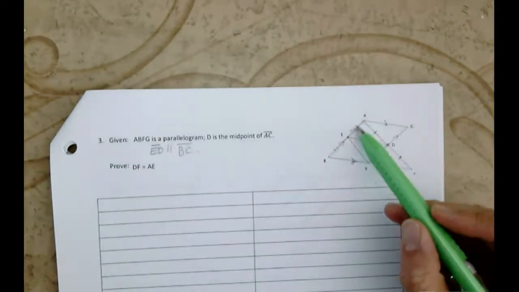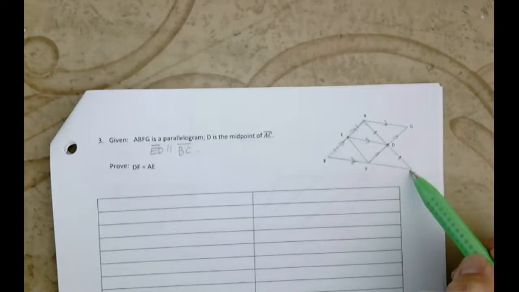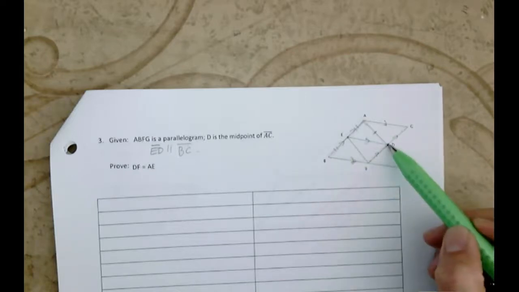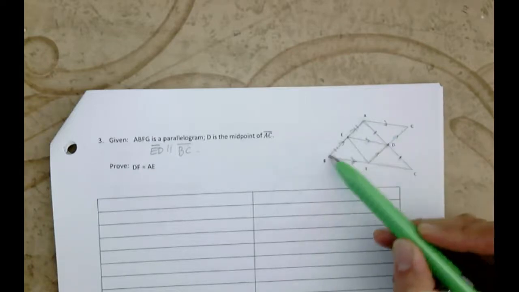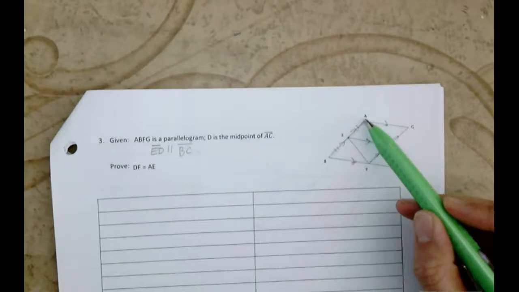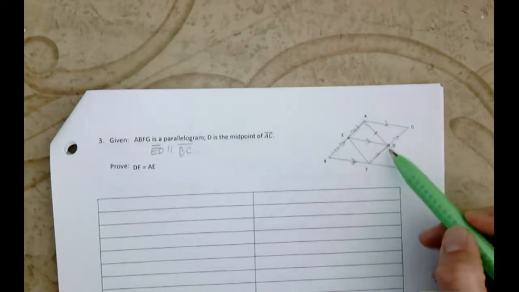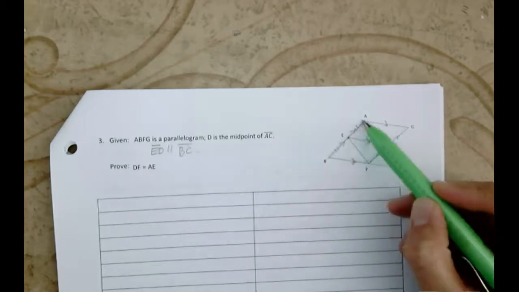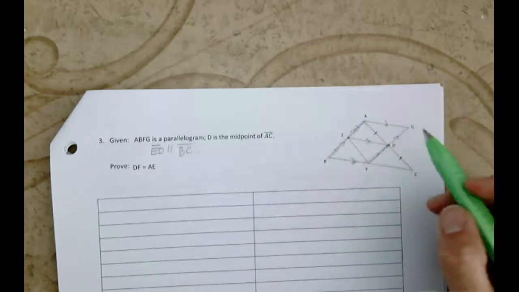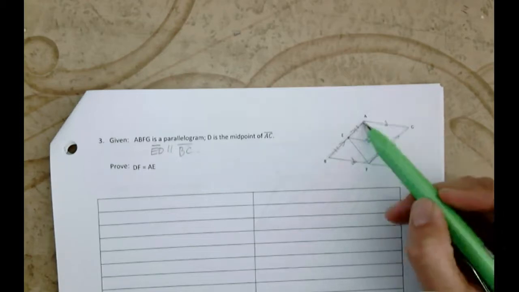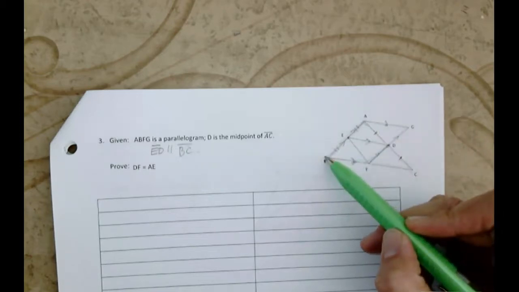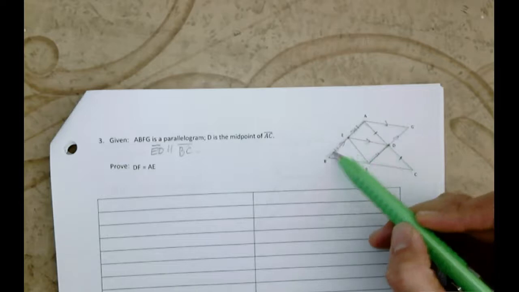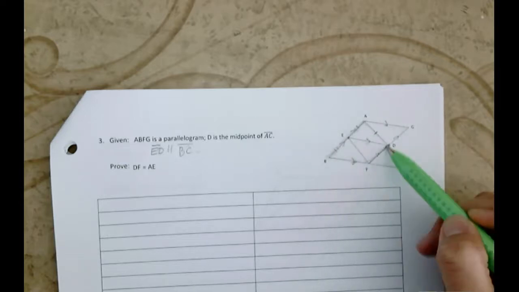And now look at this triangle, ABC. D is a midpoint, and these are parallel because ABFG is a parallelogram. So it's going to the midpoint, and it's parallel to the base. So this has to be 1/2 of this length. And since these are congruent, 1/2 of this is this, and therefore they have to be equal. So that's the roadmap, okay?